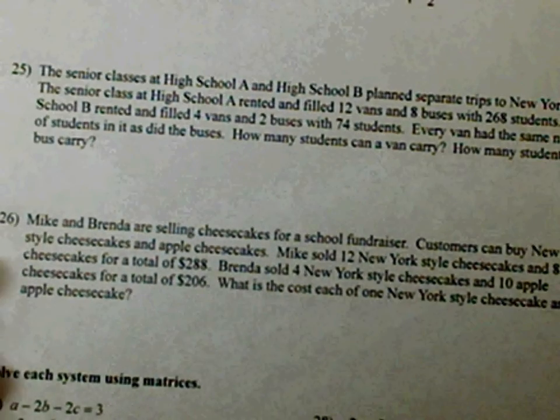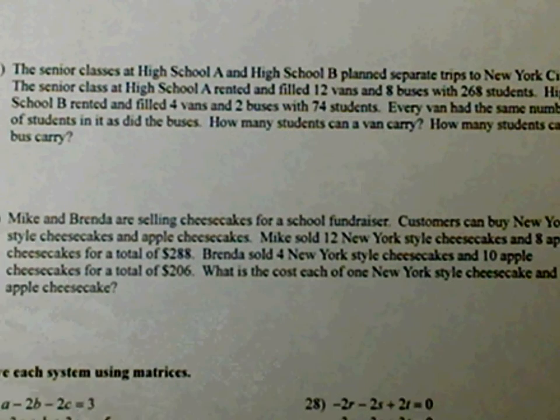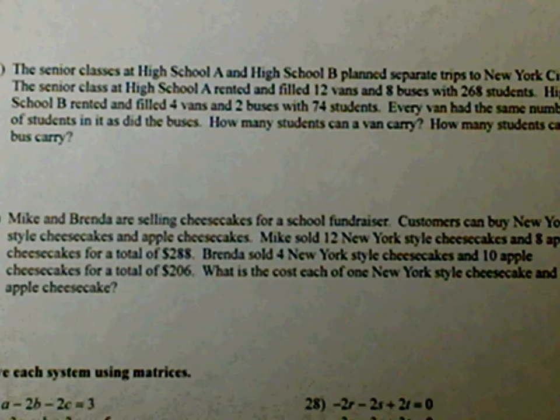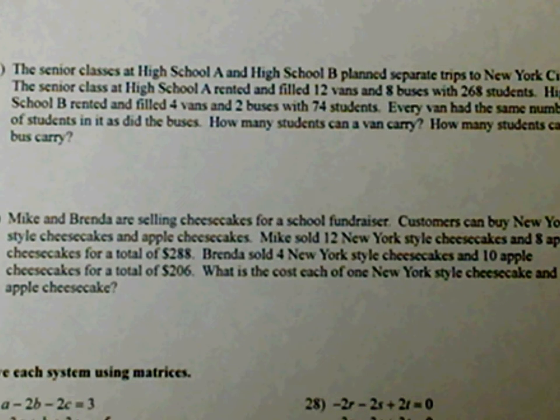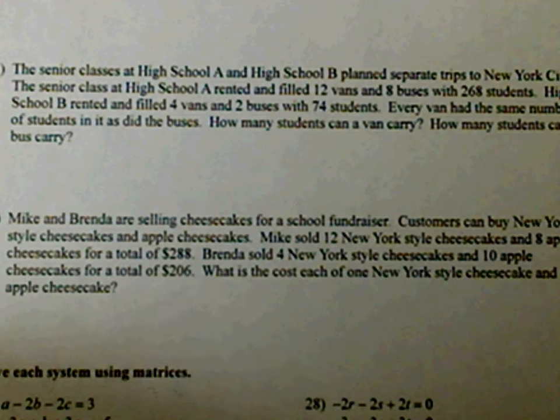There we go. The senior class at high school A and B planned separate trips to New York. A rented and filled 12 vans and 8 buses with 268 students. High school B rented and filled 4 vans and 2 buses with 74 students. Every van had the same number of students in it as did the bus. So how many students can a van carry and how many can a bus carry?